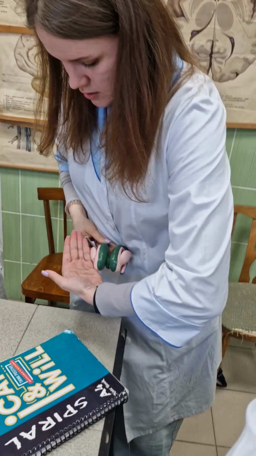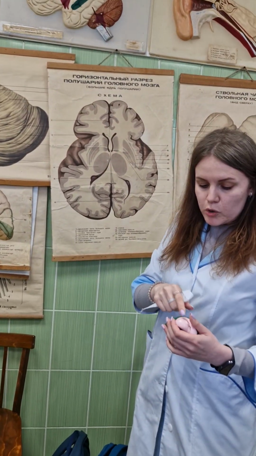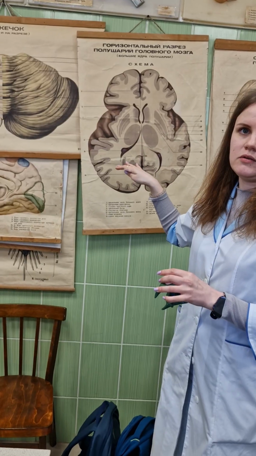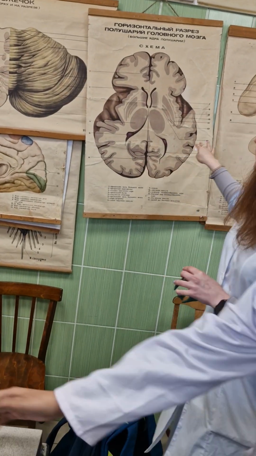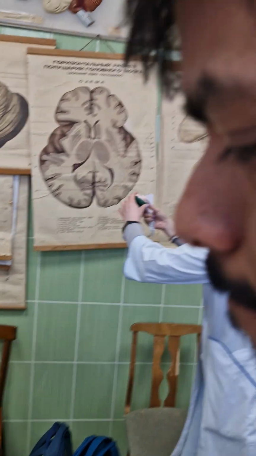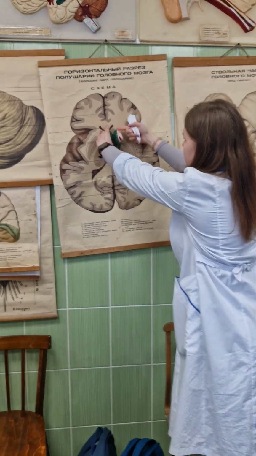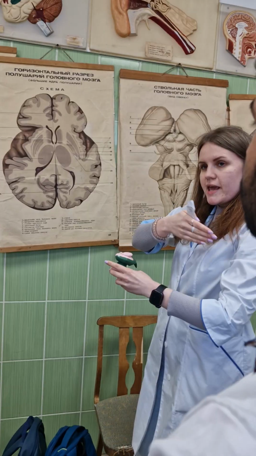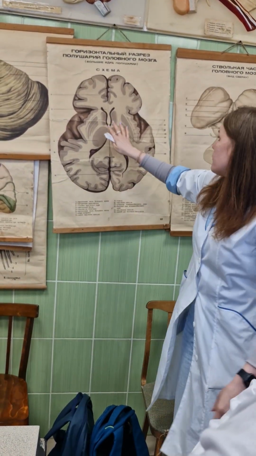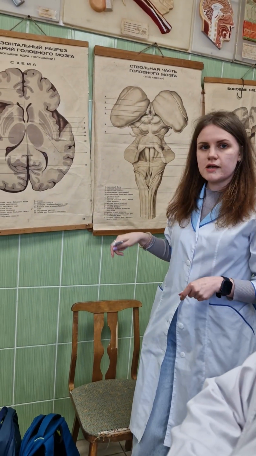If I make a section like this, on the picture I can see only the caput. Understand why? Because the corpus and tail are located on another level. This picture was made at this section, so I see only the caput. If I look at other sections, I can see the body and tail. Nucleus caudatus has caput, corpus, and tail, cauda.